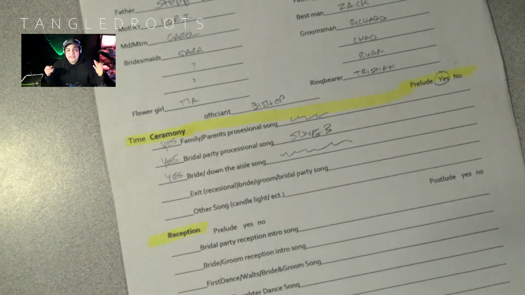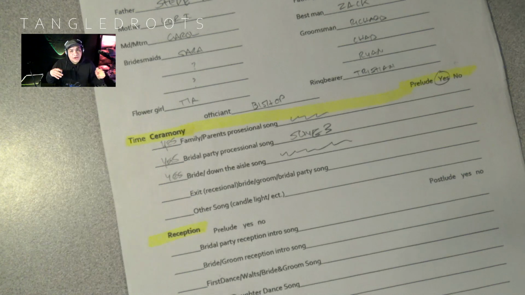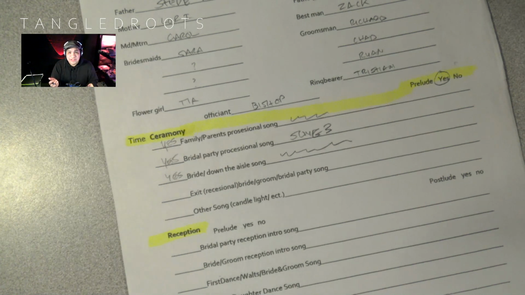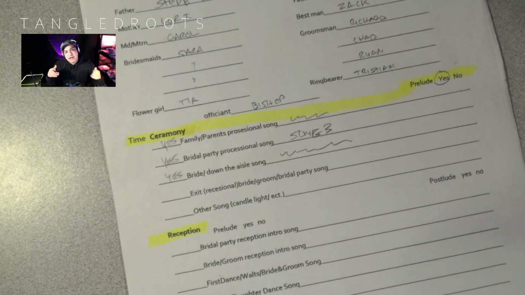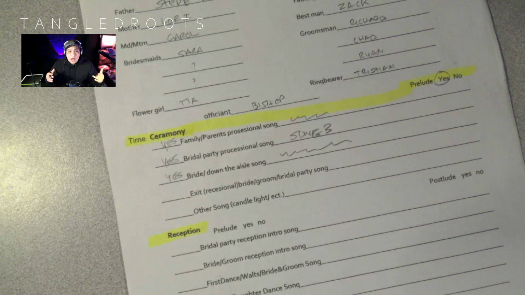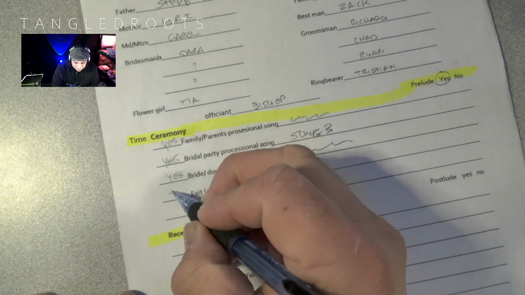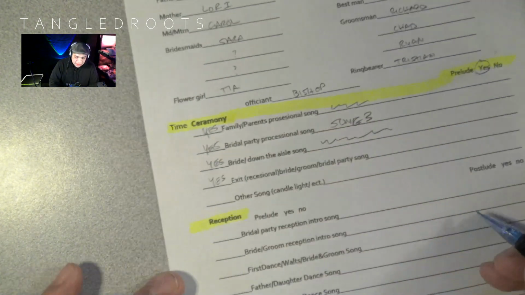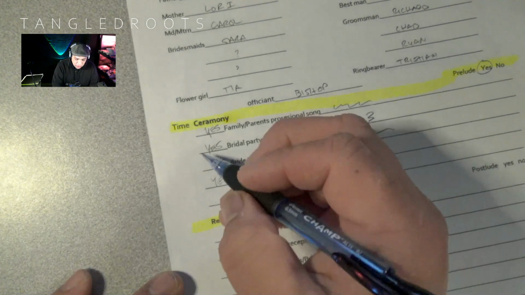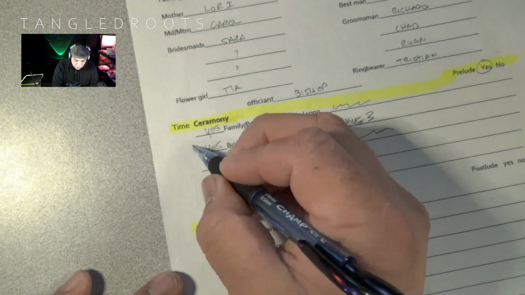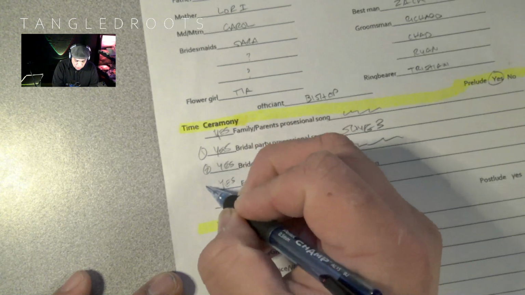Okay, and the next song is the exit song. When you guys exit, do you want a Bruno Mars song, or a Katy Perry song, or something more old school or an oldie, or something that means something to you guys, a song that you first met to, or something? So that would be that next song. Okay, so I think the main ones that people do are these 3. So they usually do 1, 2, or 3.